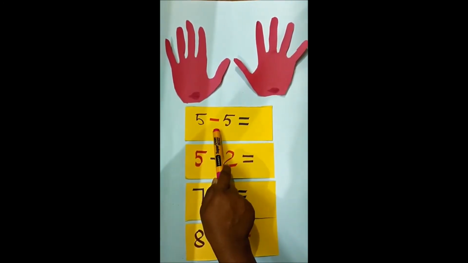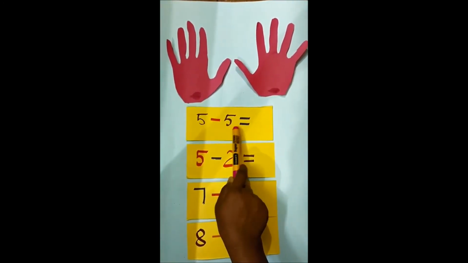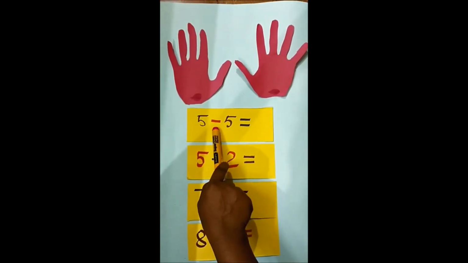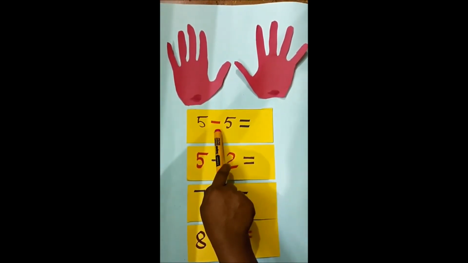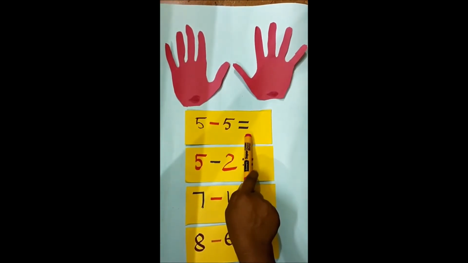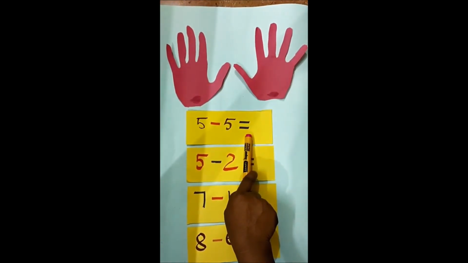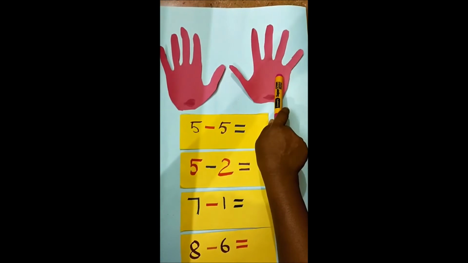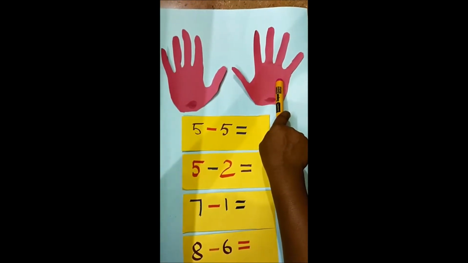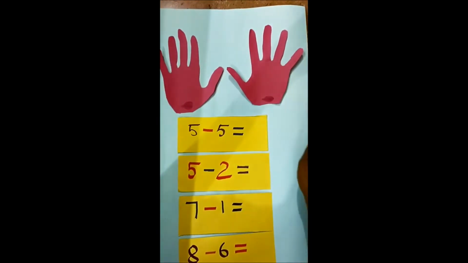So what is this one? 5 minus 5 equal to what? What is the symbol name? Minus. 5 minus 5 equals what? How can we do this? We'll take 5 in the hand. And we have to take 5 out.